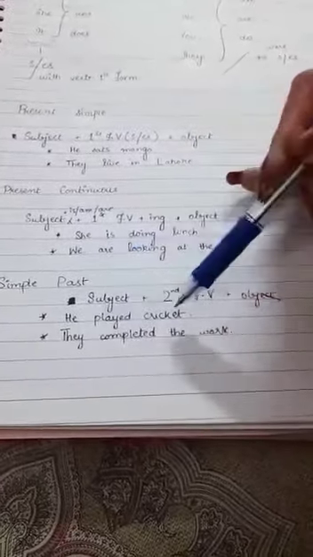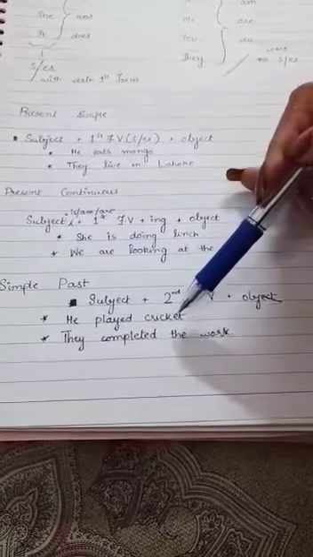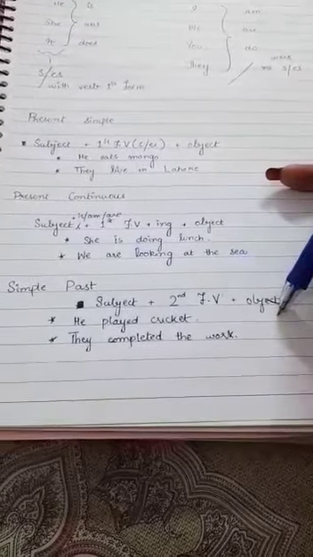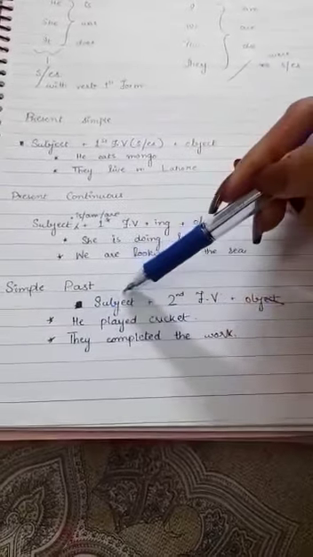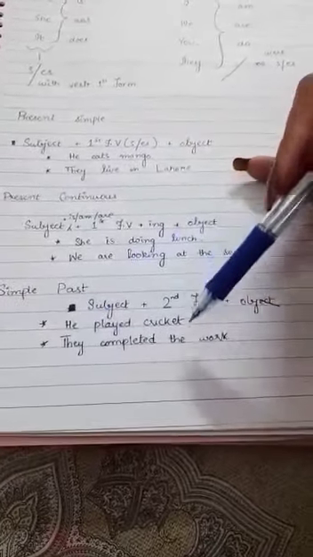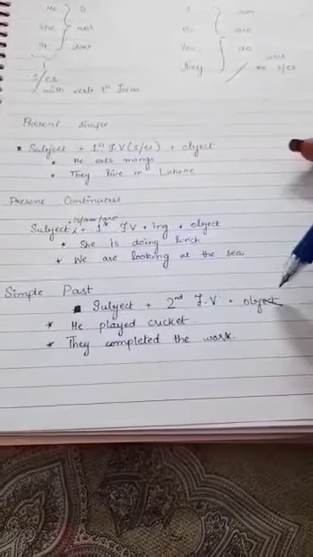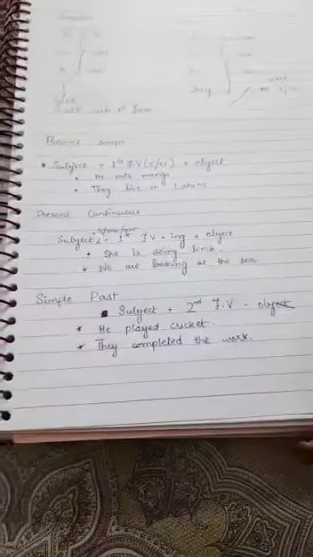He is your subject, played is your second form of verb, and cricket is your object. They completed the work. They is a subject, completed your second form, and the work is your object. Understood?